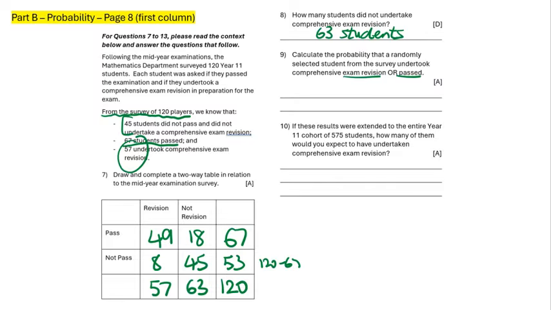So this is an "or" question. They're quite tricky. If you focus on your central 4 numbers here, these are the numbers that are going to be relevant. Because we're dealing with everybody, it's going to be out of 120. So we've got 120 people that we're investigating. Of those 120, of those 4 numbers in the middle, that square there, how many of them did exam revision or passed? So I guess we can start off with the exam revision people.